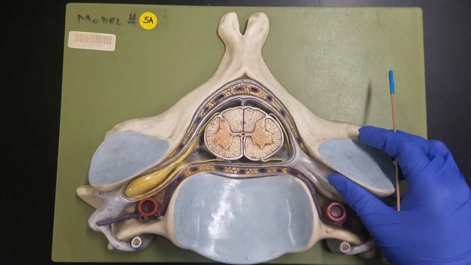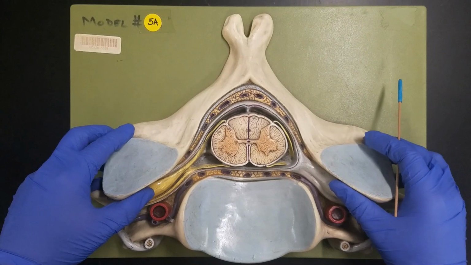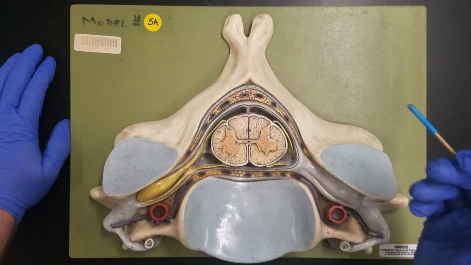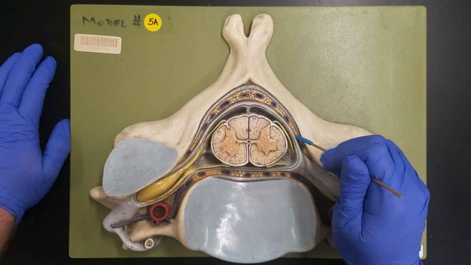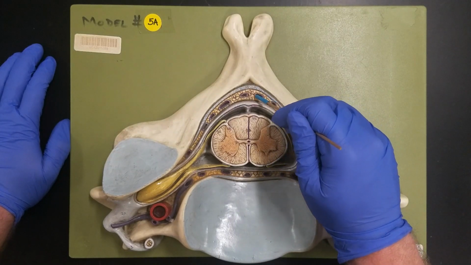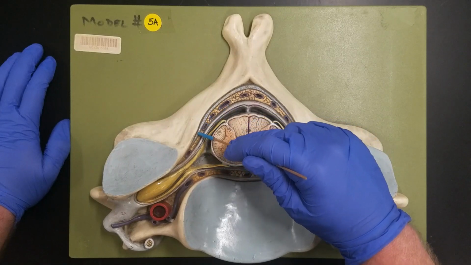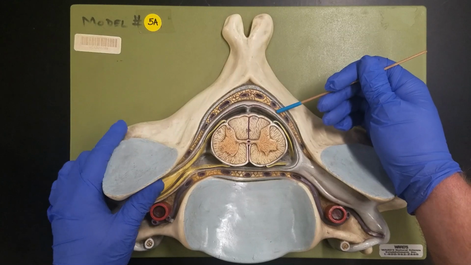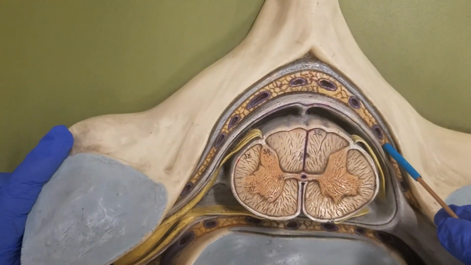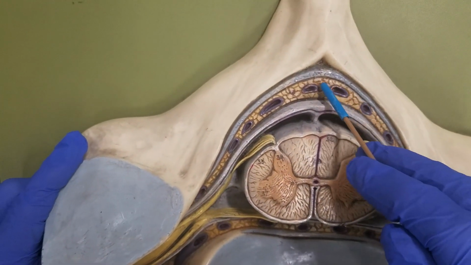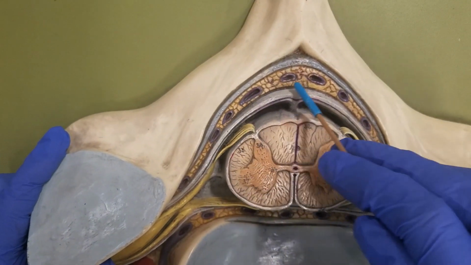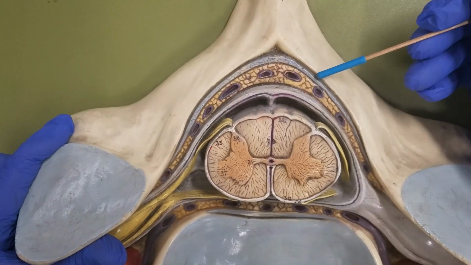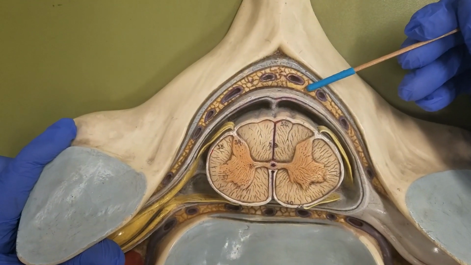A couple other structures that we can see on this model are the spaces and the meninges. So let's start with the first space that we can see, which is this one here. This is our epidural space. Epi means upon, dural refers to the dura mater. So we can see that this epidural space has lots of blood vessels in it, and it's also filled with adipose tissue. If you've ever heard of an epidural, this is where we put the pain medication during an epidural.